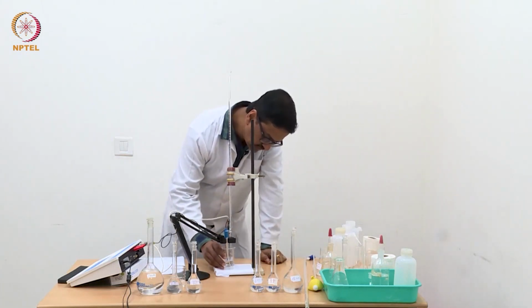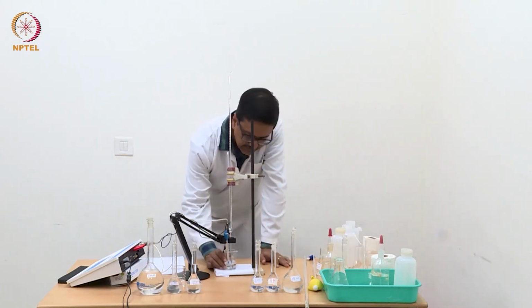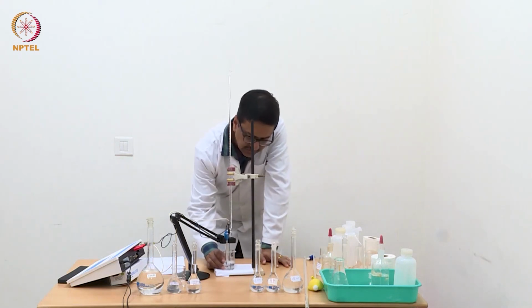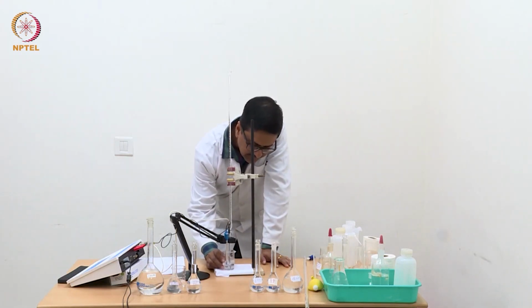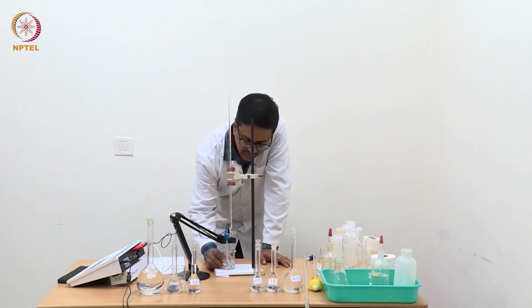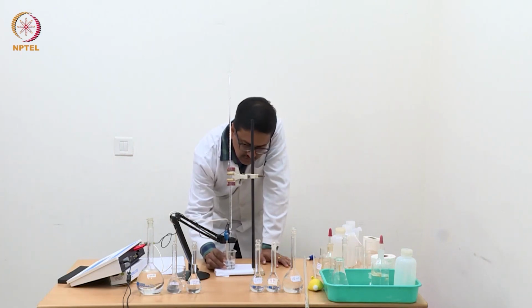So every time when you add 0.4 ml, you may end up seeing that the drop has formed at the tip of the burette, but it has not completely formed and fallen in the solution. Then you need to take the drop in solution by touching the edge of the beaker, so that the drop falls in the titration solution.